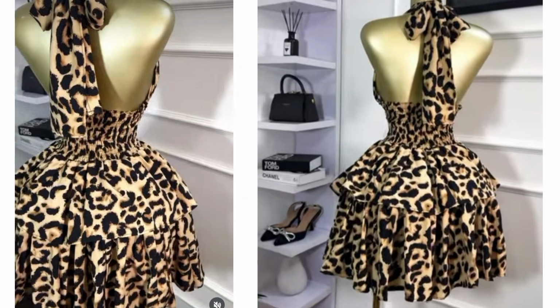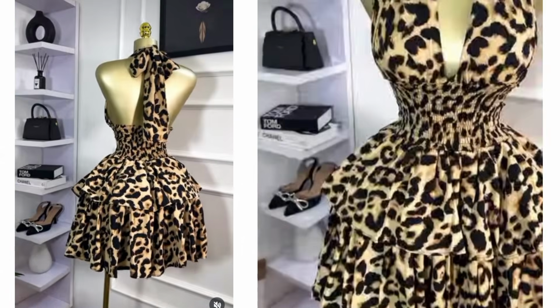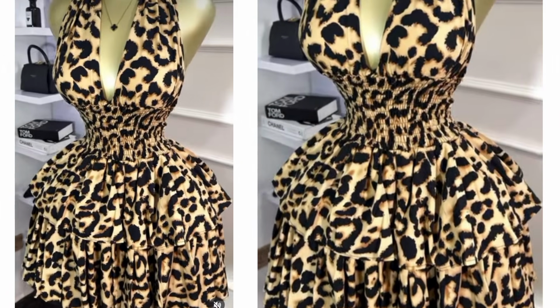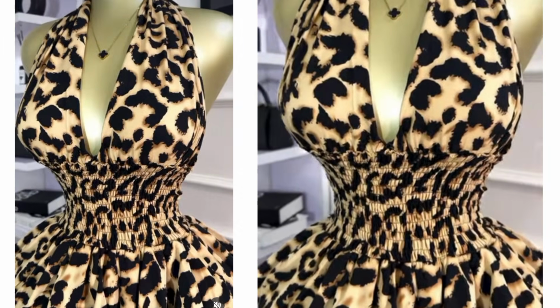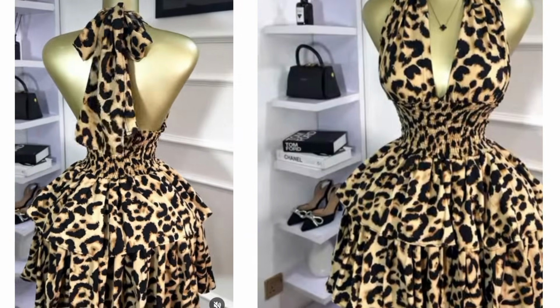In this video, I'll be sharing with you how to cut this backless stylish underbust dress. And this dress is from Classy Chic Looks.